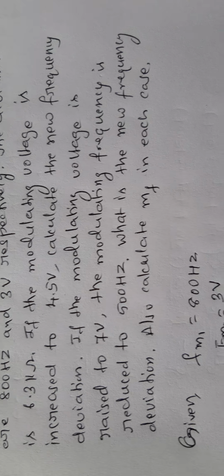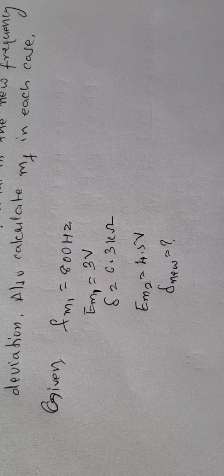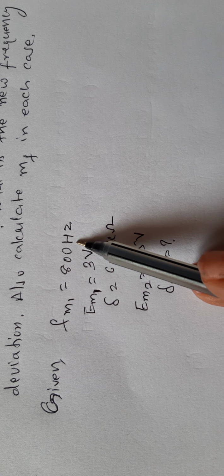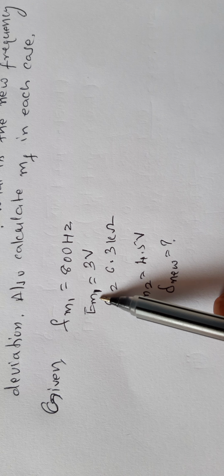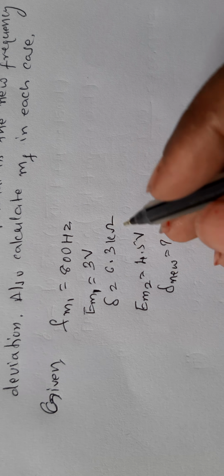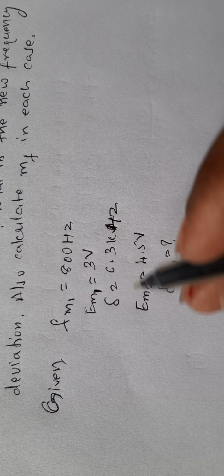So what should we do for that? First, we have to calculate the deviation. If the voltage increases, the deviation increases, because deviation depends upon the amplitude of the modulating voltage. So fm1, the given modulating frequency, is 800 Hz. The first modulating voltage is 3 volts. For that the deviation is 6.3 kilohertz. Frequency unit is hertz, kilohertz. Therefore you have to calculate the deviation per volt.